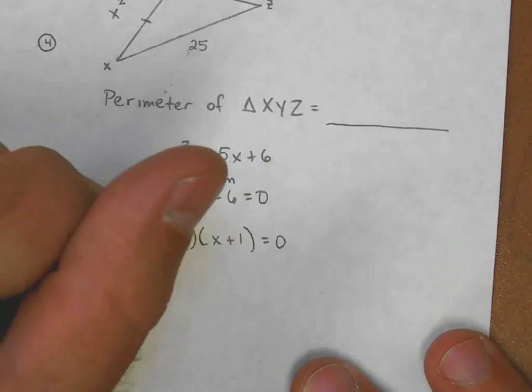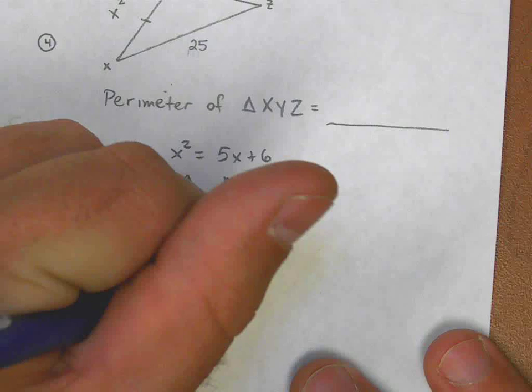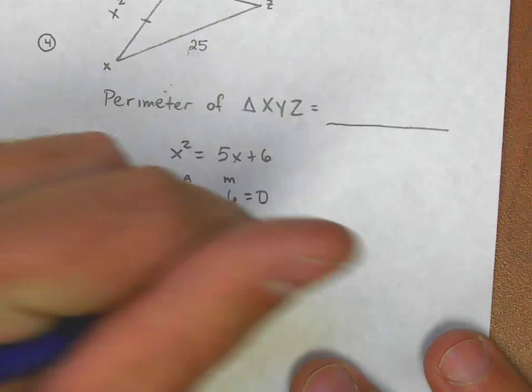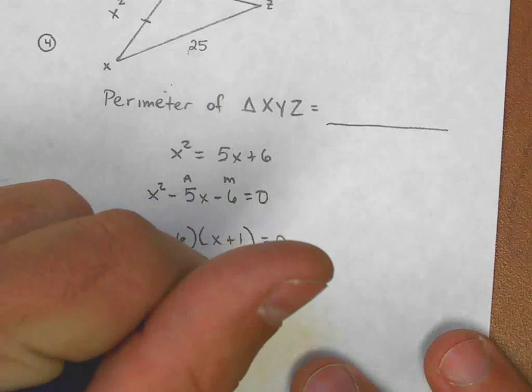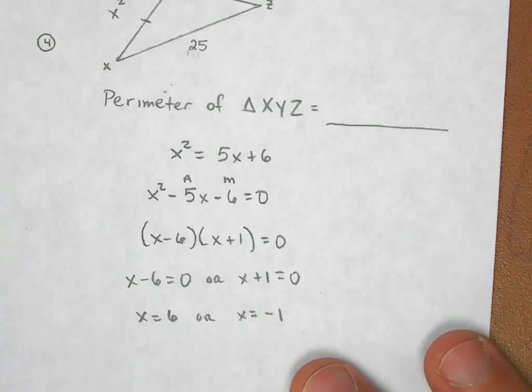That means, because of the zero product property, that either x minus 6 is equal to 0 or x plus 1 is equal to 0. So my two solutions here: x could be either 6 or x could be negative 1.